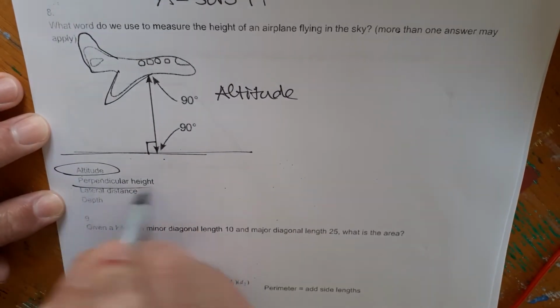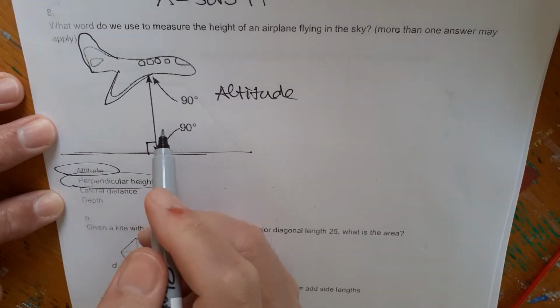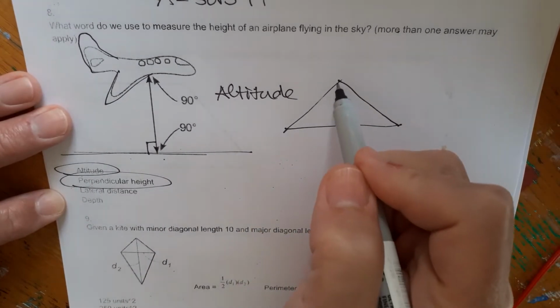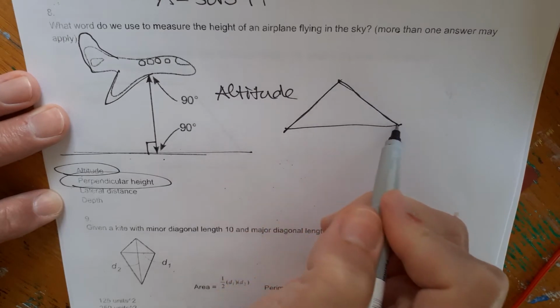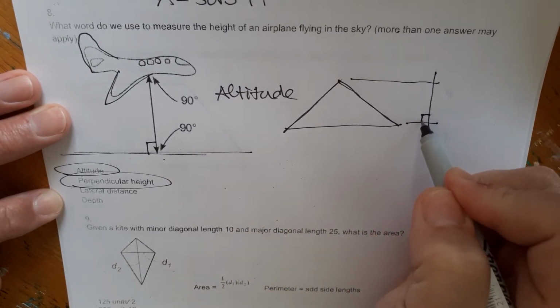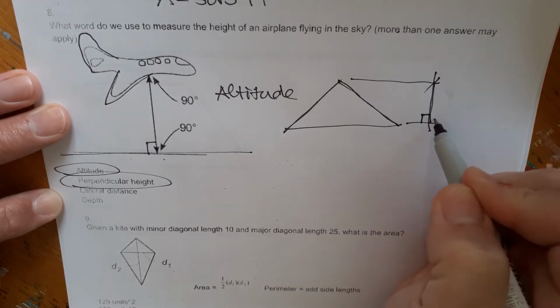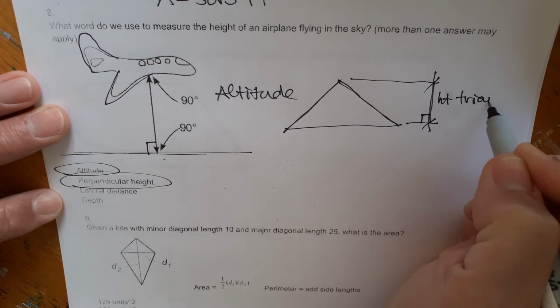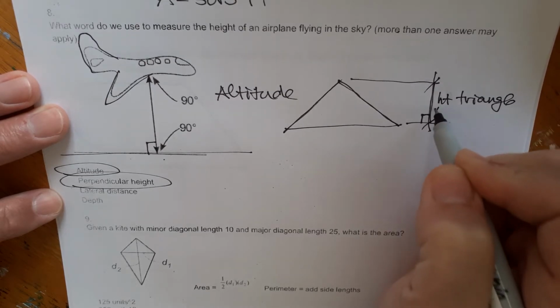So altitude, perpendicular height, this is just an illustration of when you're trying to figure out the height of a triangle. Is it this length? Is it this length? No. It is the perpendicular height, 90 degrees. It's this distance. Ding, ding. This is the height of a triangle. And what are we focusing in on? We're focusing in on a perpendicular height.